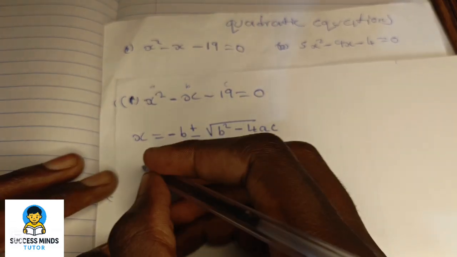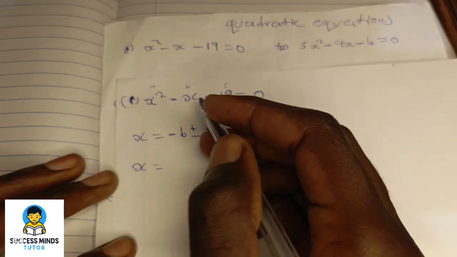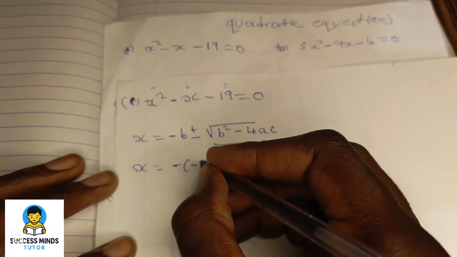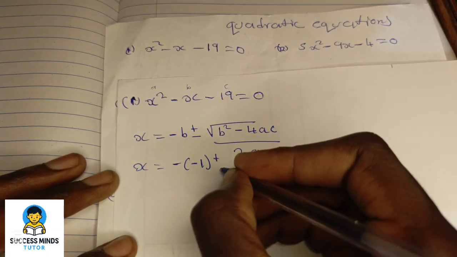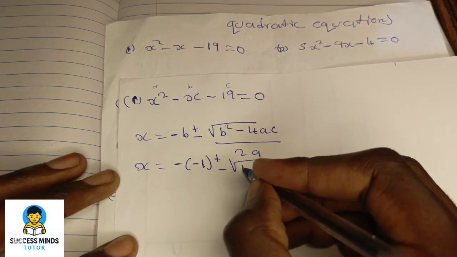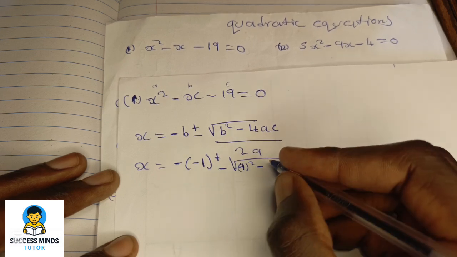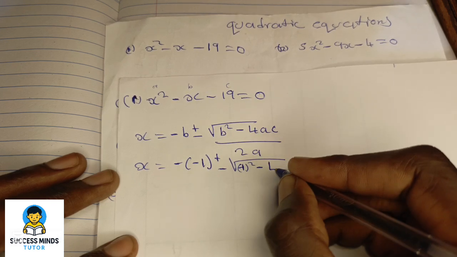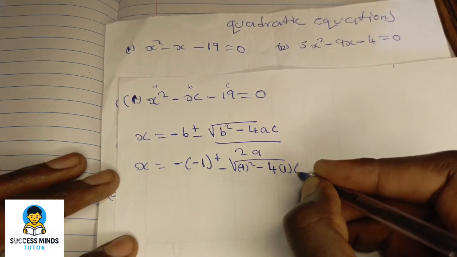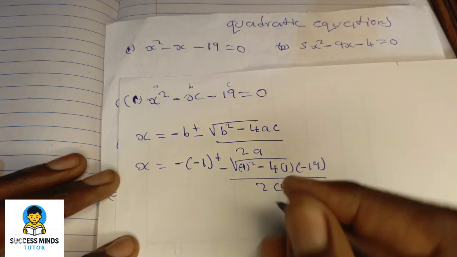So we're going to say x equals, what is our b? Our b is 1. So we're going to say negative 1, open bracket, negative 1, close, plus or minus, then we open the square root again. What is b there? That is negative 1 squared minus 4, a is positive 1, times negative 19, over 2 times 1. Okay?